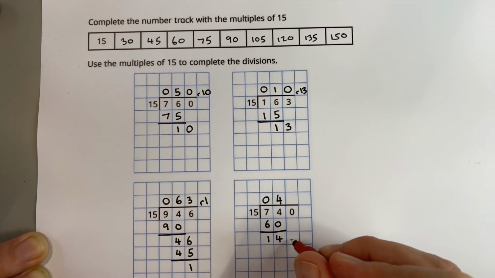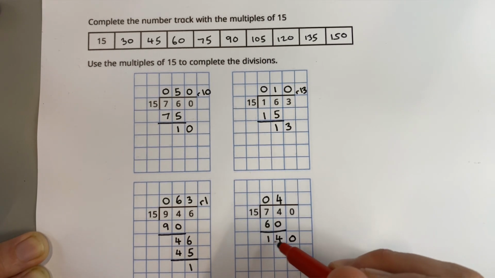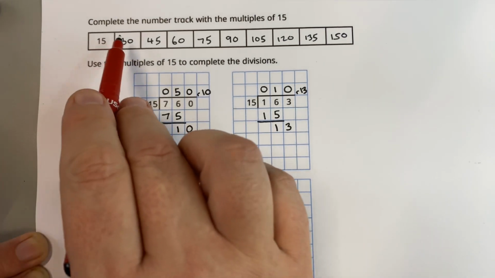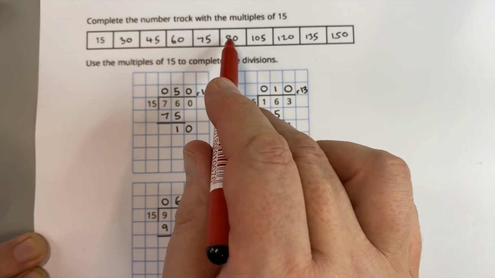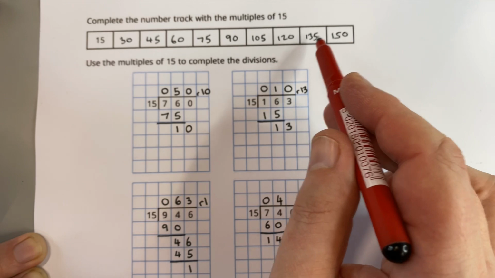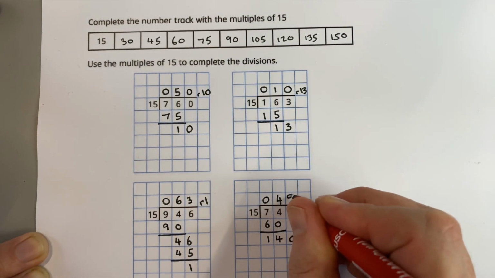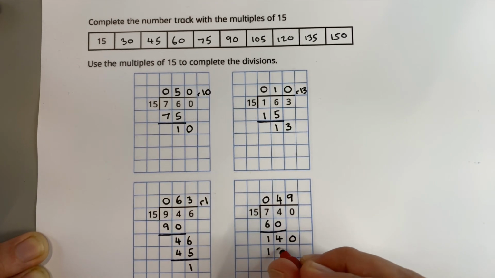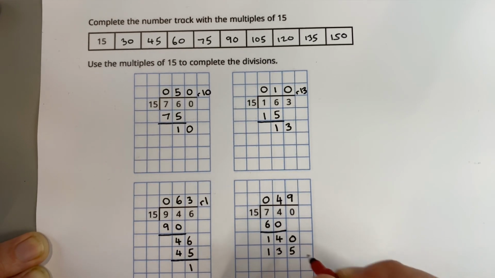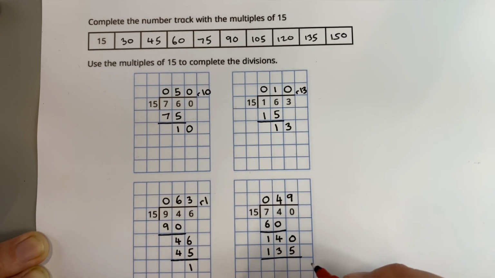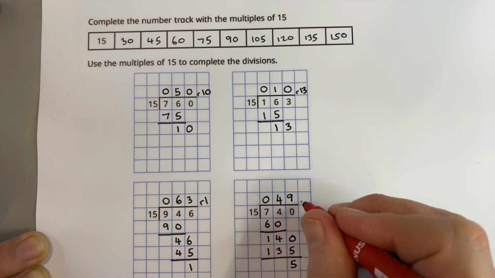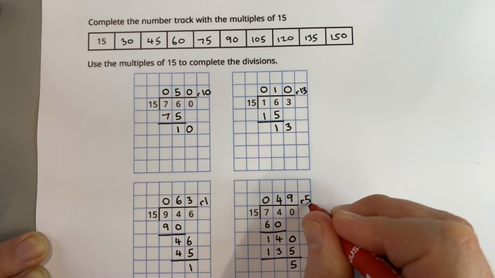Then we bring the 0 down. Now, how many times does 15 go into 140? 1, 2, 3, 4, 5, 6, 7, 8, 9. I can't have 10, but I can have 9. 9 times 15 is 135. 140 subtract 135 is 5. So the answer is 49, remainder 5.